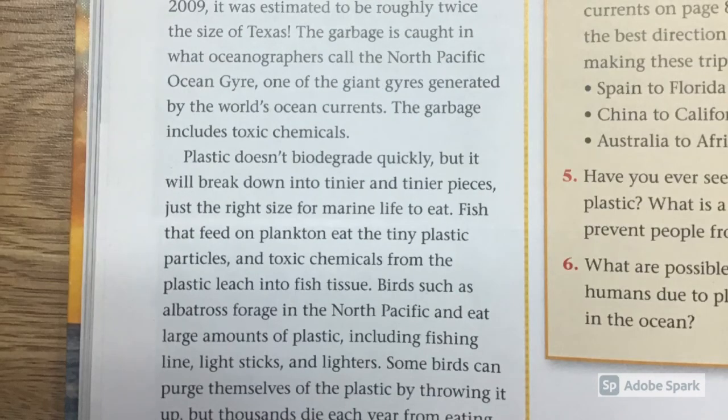The garbage is caught in what oceanographers call the North Pacific Ocean Gyre, one of the giant gyres generated by the world's ocean currents. The garbage includes toxic chemicals. Plastic doesn't biodegrade quickly, but it will break down into tinier and tinier pieces, just the right size for marine life to eat. Fish that feed on plankton eat tiny plastic particles, and toxic chemicals from the plastic leach into the fish tissue.